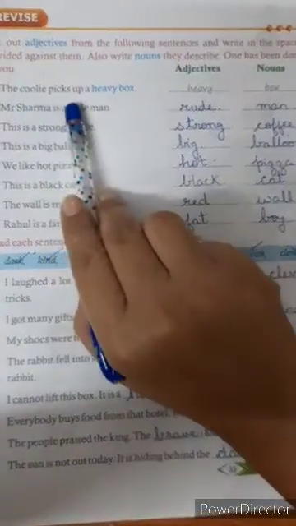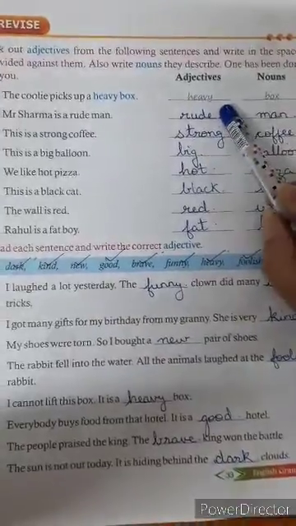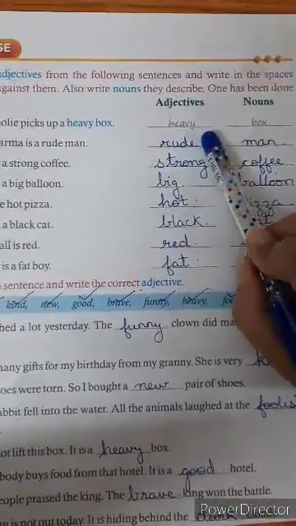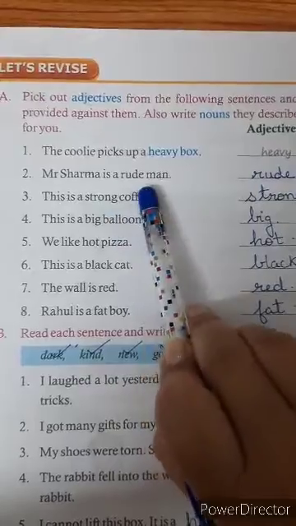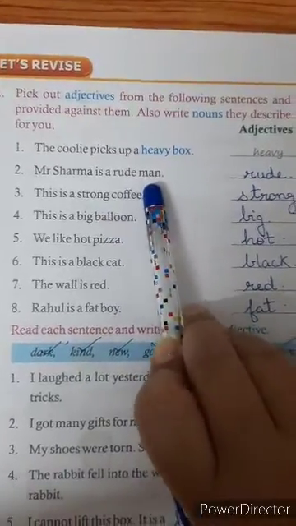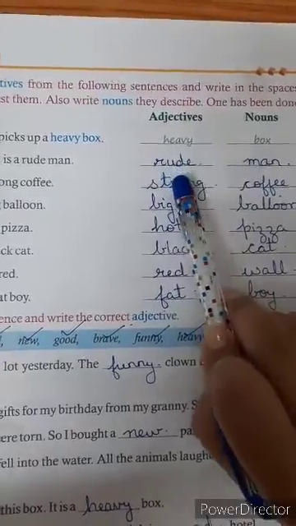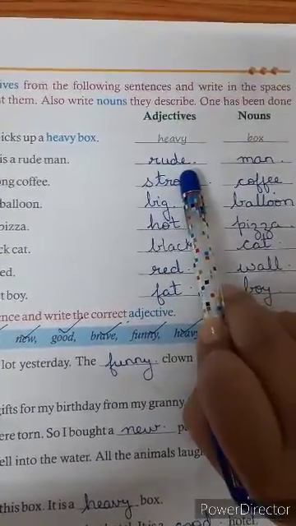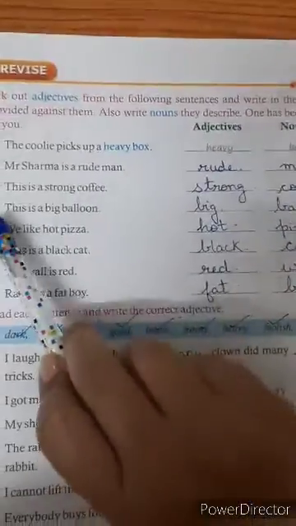So the coolie picks up a heavy box. How is the box? It is heavy. So heavy is the adjective and the noun box. Second sentence. Mr. Sharma is a rude man. Here the noun man has been described by the nature of this man, which is rude. So rude here is the describing word and it's an adjective.